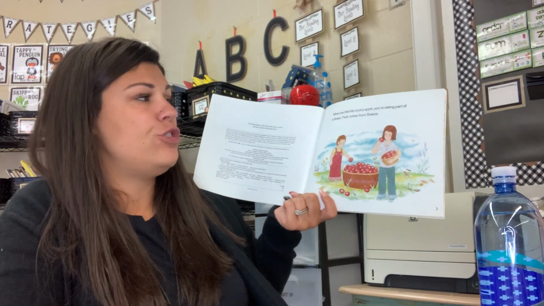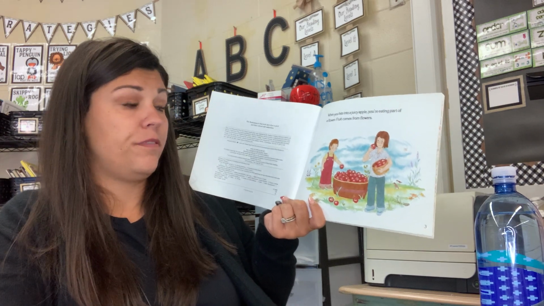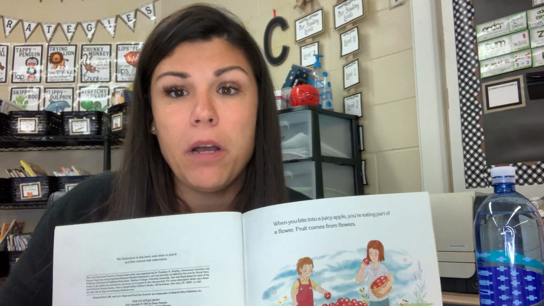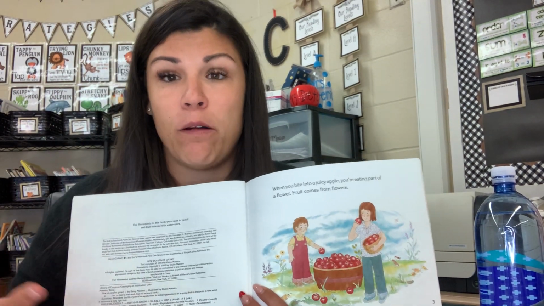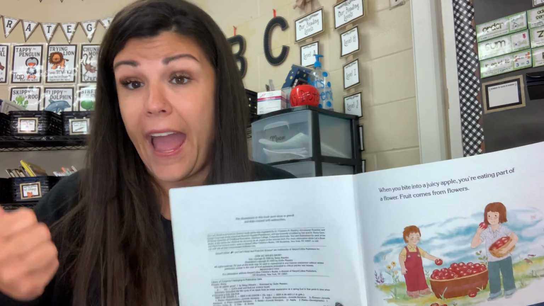When you bite into a juicy apple, you're eating part of a flower. Fruit comes from flowers. Wait a second. So already on this first page, I am coming up with so many things that apples are. They have flowers, or they are flowers, right? And they are fruit. Let's put that in our brain and lock it.